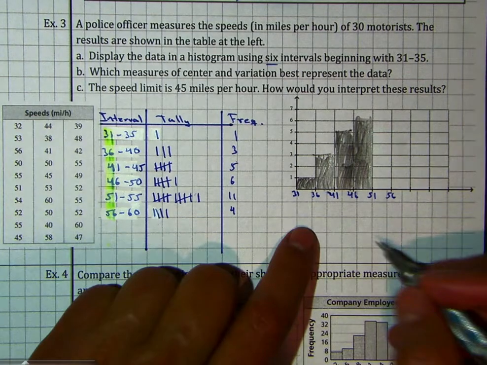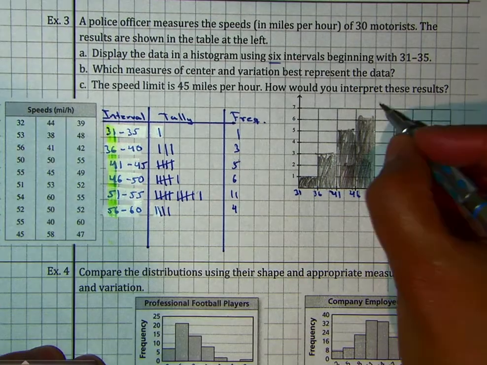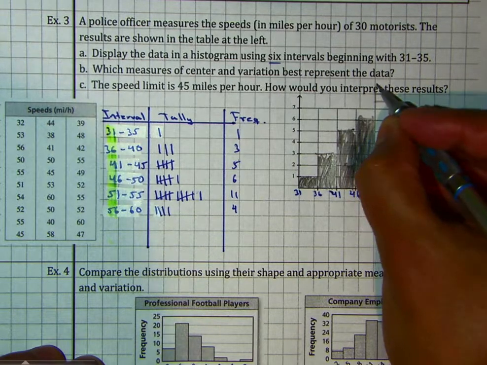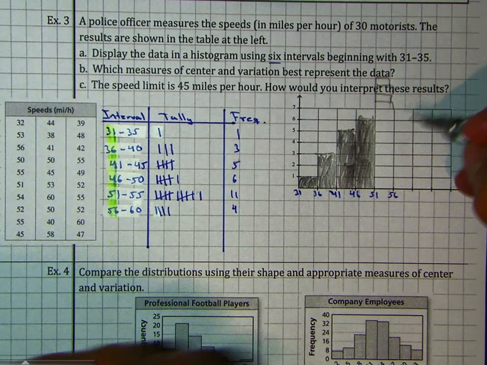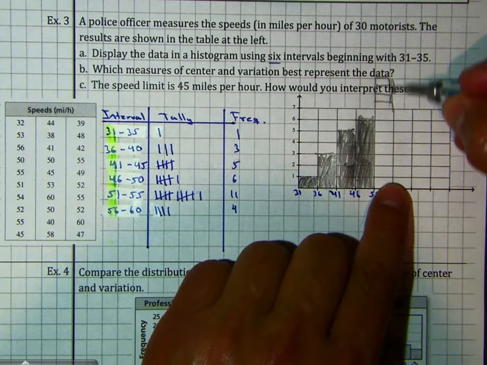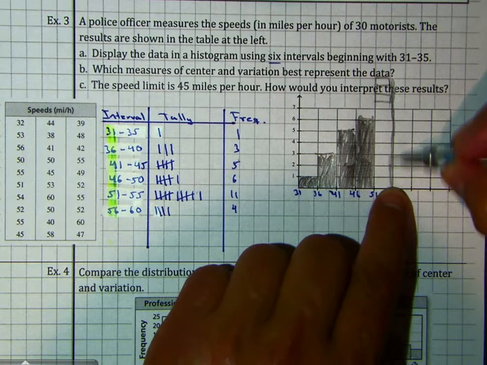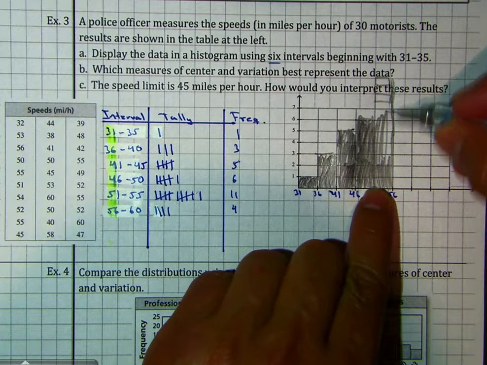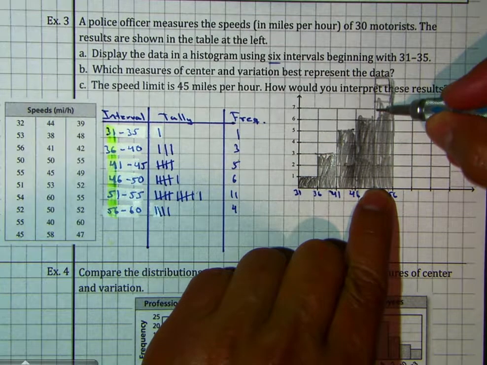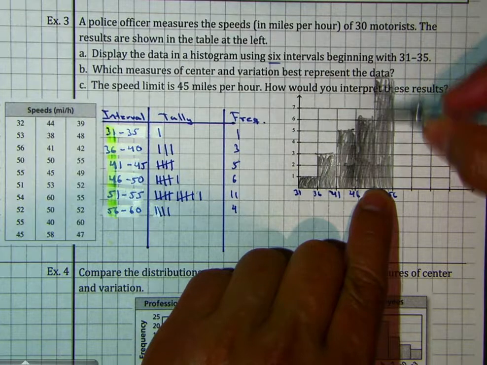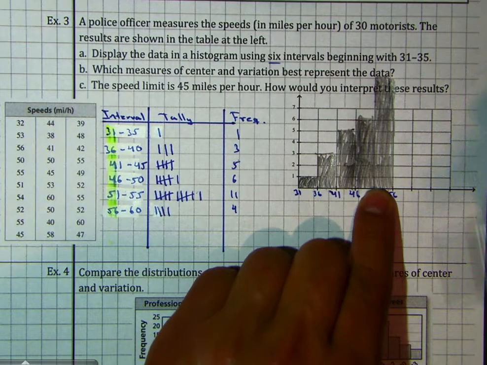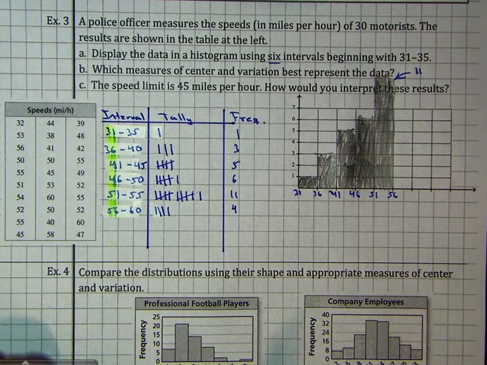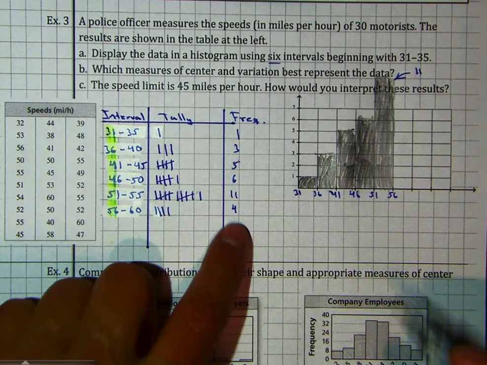We have 11. Now for 11, I'm just going to make 4 additional ones. So 1, 2, 3, and 4. This doesn't have to be perfect. We're just going to label that there are 11 and we'll label it in pen, so I remember that this is 11 high. The next one we have 4.